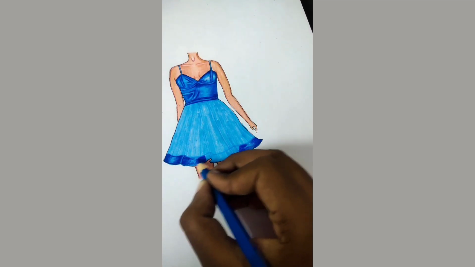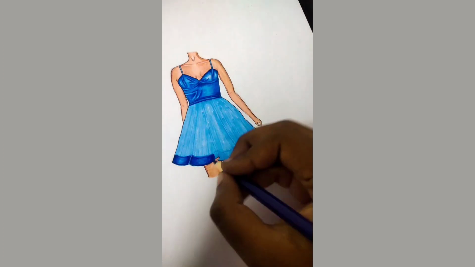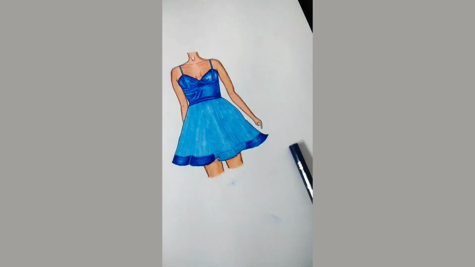You can do it with any medium you want to, but doing it with pencils gives you the perfect shade of satin.